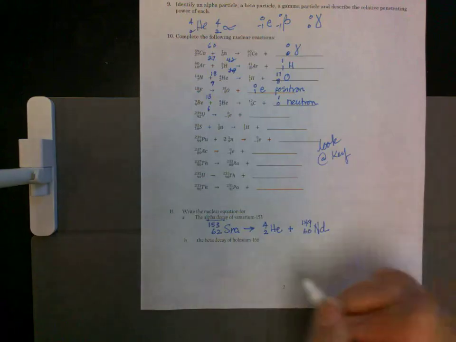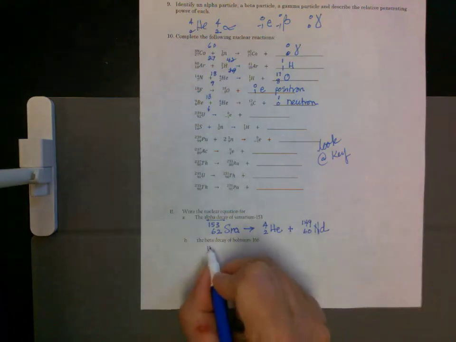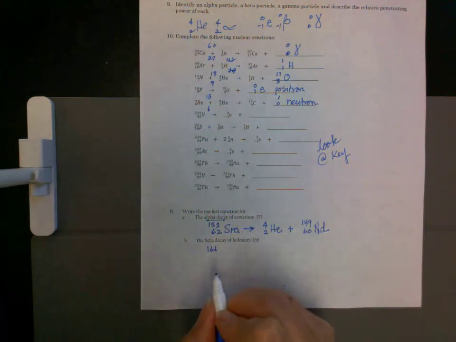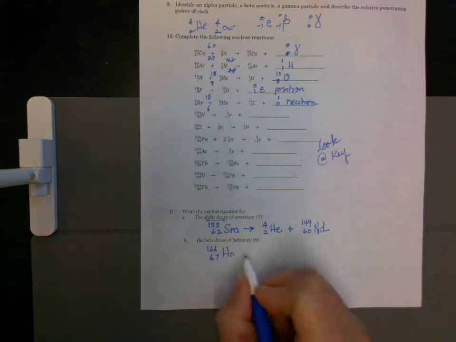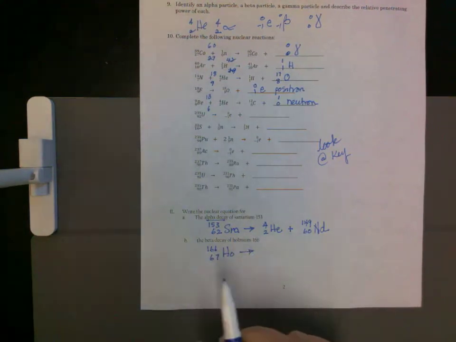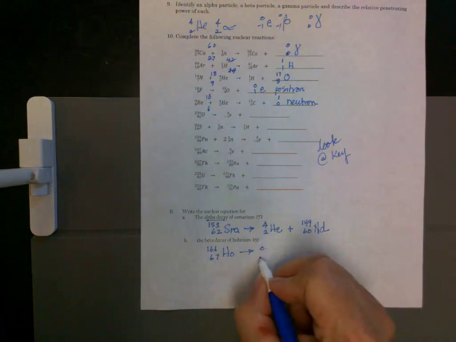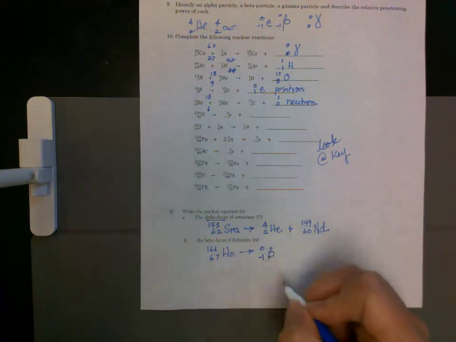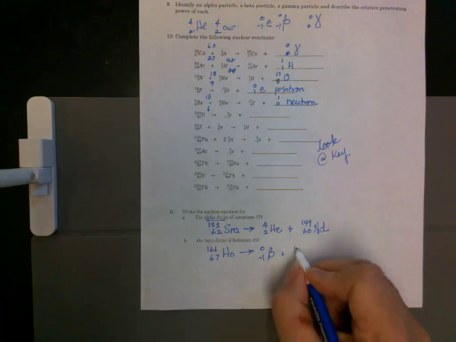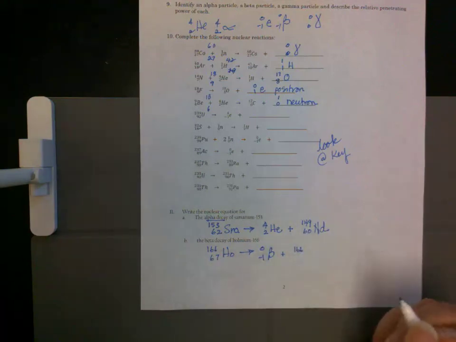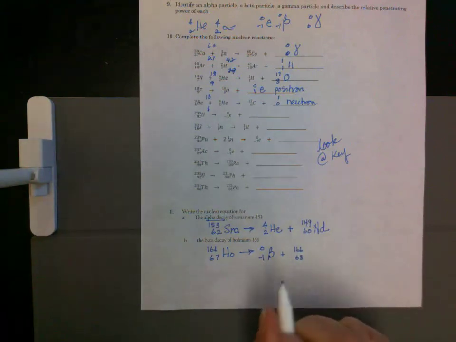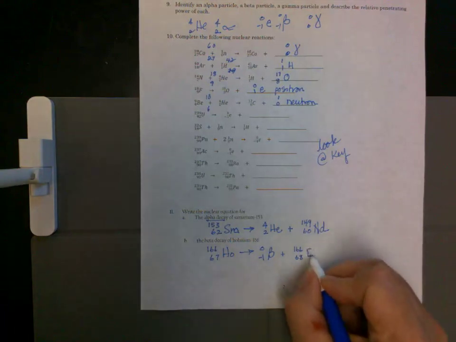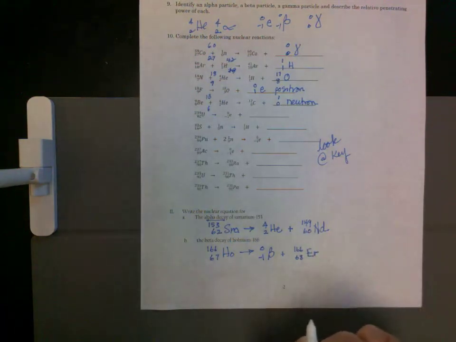And then the last one, beta decay of holmium 166. I convert that to a nuclear symbol. Holmium has an atomic number of 67, and the symbol is Ho. Decay means it's one thing breaking into 2 or more. It's got to be a beta decay. Beta is 0/-1, electron, or beta. 166 plus 0 is 166. This is 68, because 68 minus 1 is 67. And then you look on your periodic table, it's erbium.